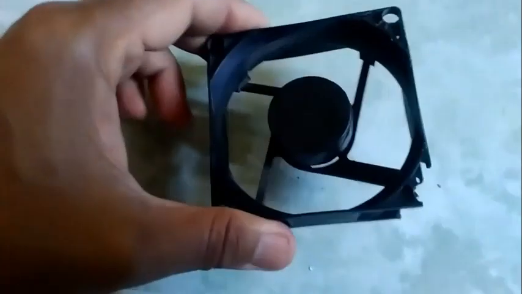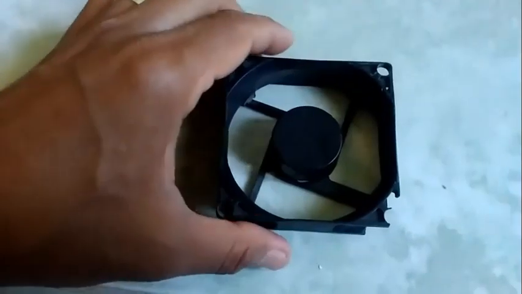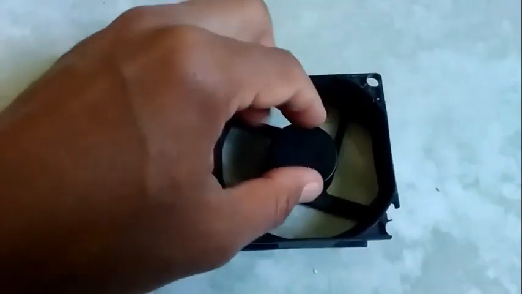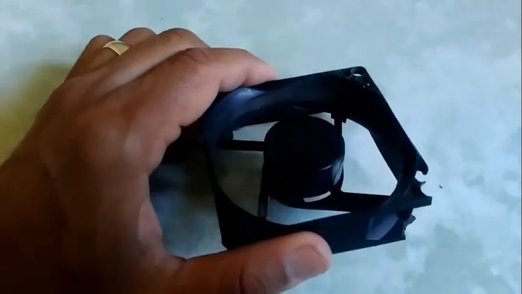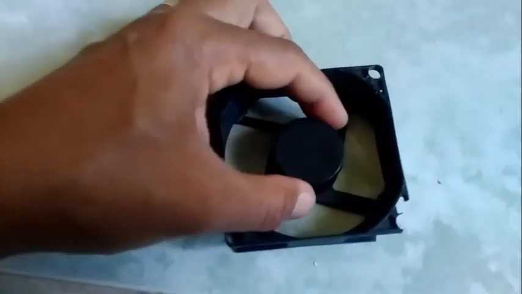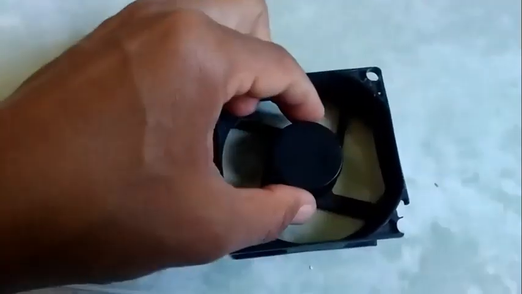This is an old PC fan I've used and I've made some modifications to it, but I didn't take movies when I was making it, so I'll explain it right now in some detail.